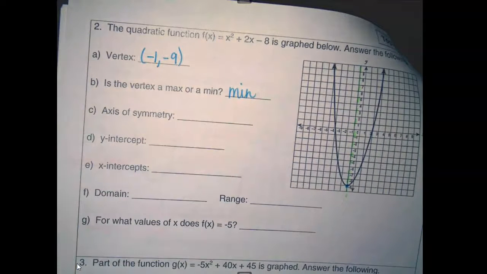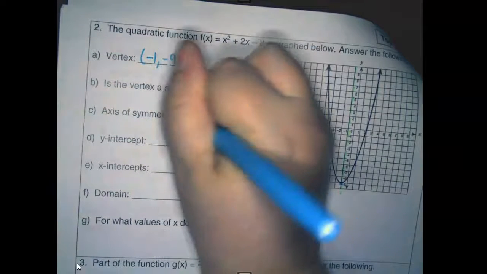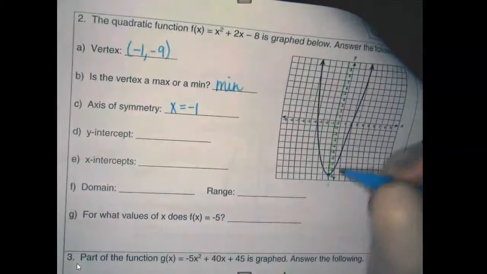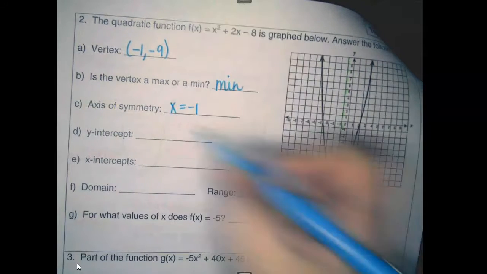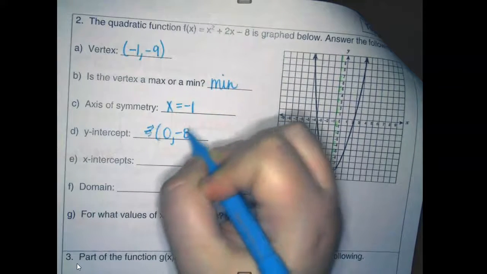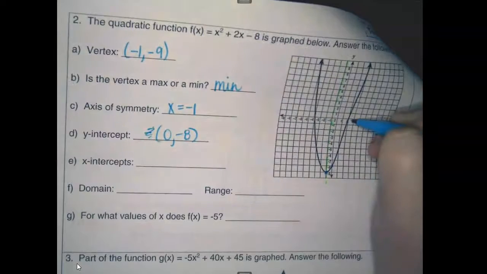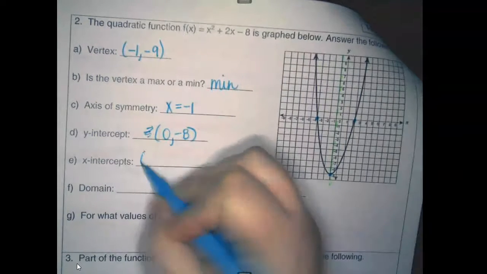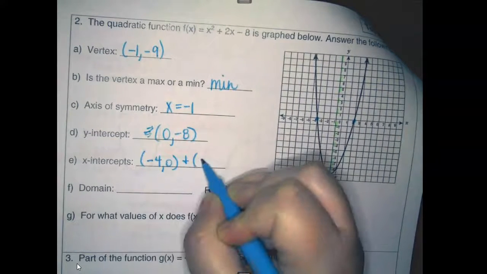That is my axis of symmetry, and I can see that that is x equals -1. Our y-intercept, where is it crossing the y-axis? Here's my y-axis. It crossed at -8. So I'll put it as a coordinate. I can see I have two x-intercepts. Crosses at two different spots. It crosses here, crosses here. So both of those points we have -4, 0, and 2, 0.